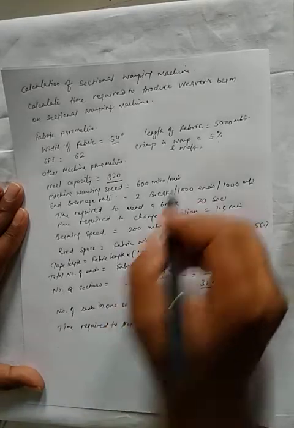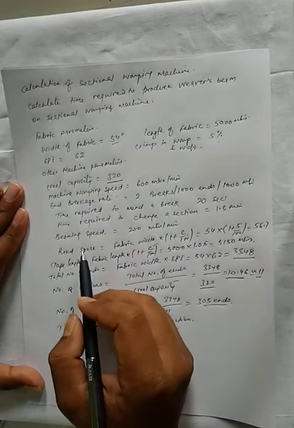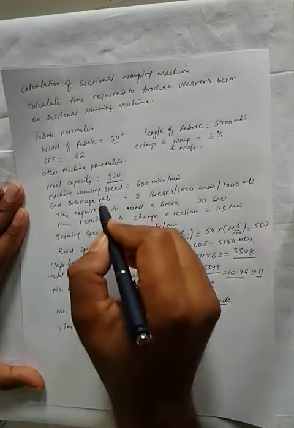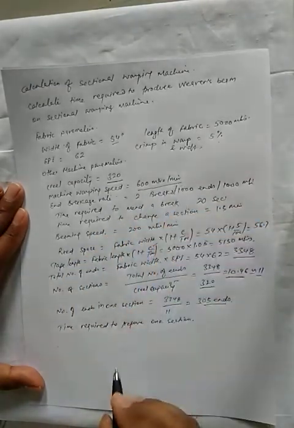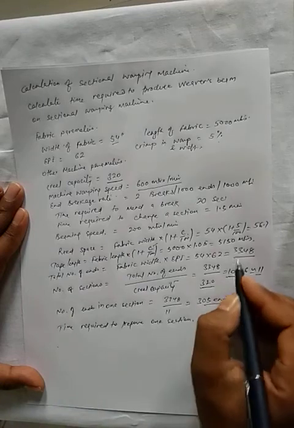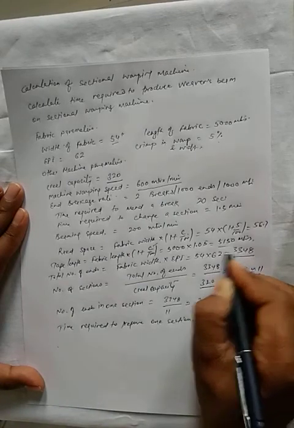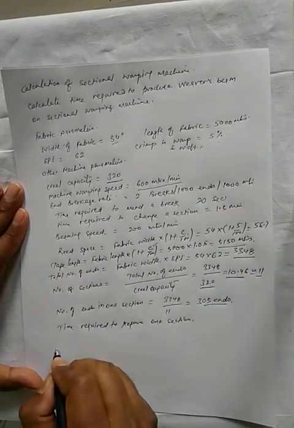So here we have machine parameters. Our machine speed is 600 meters per minute, and the total tape length is 5150 meters.